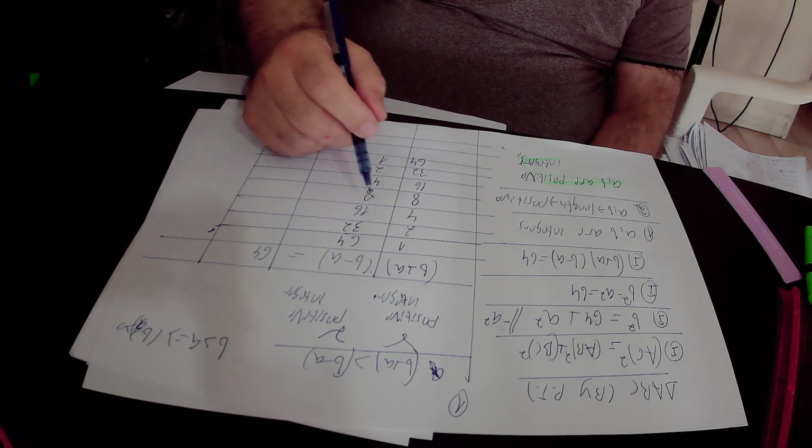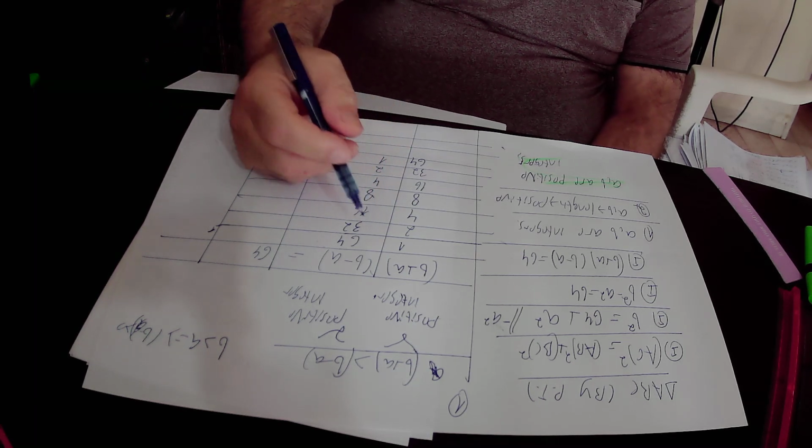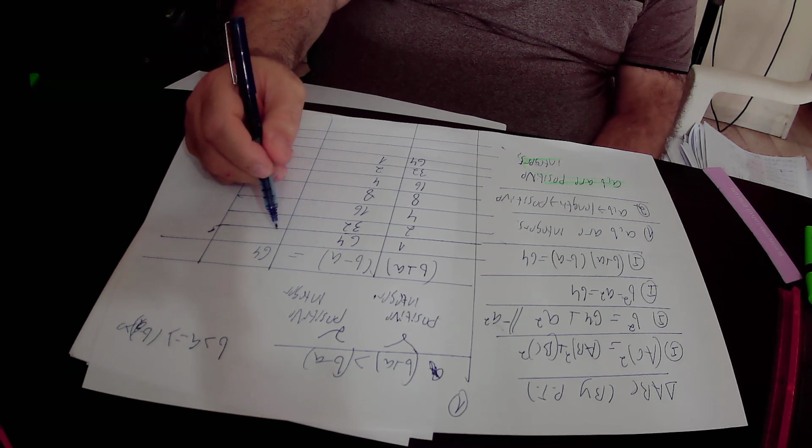Here, 1 in the first column is not greater than 64, therefore this possibility is incorrect.